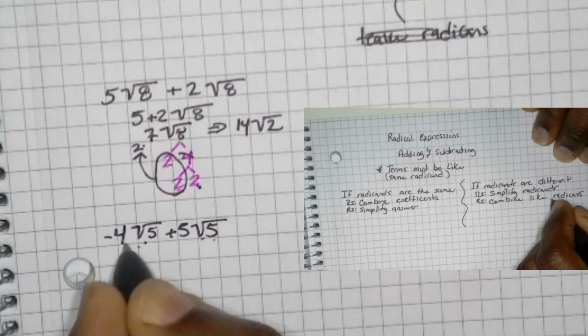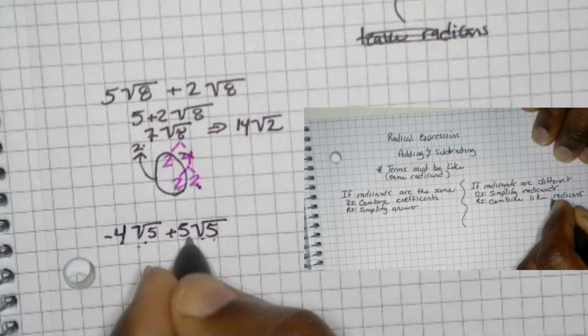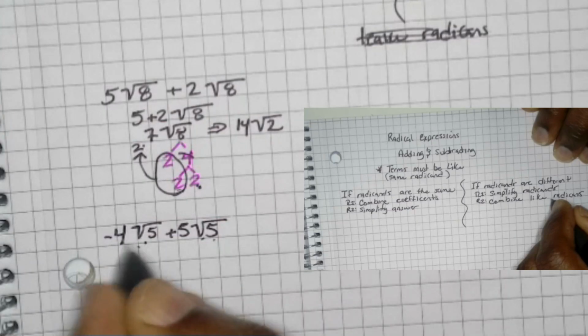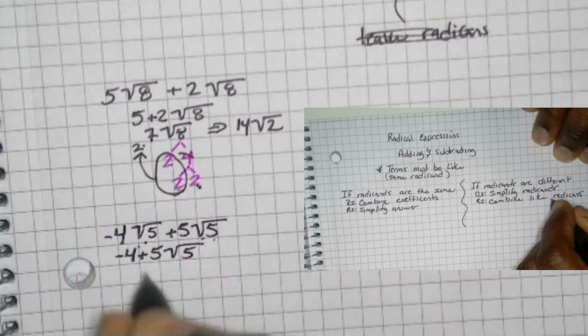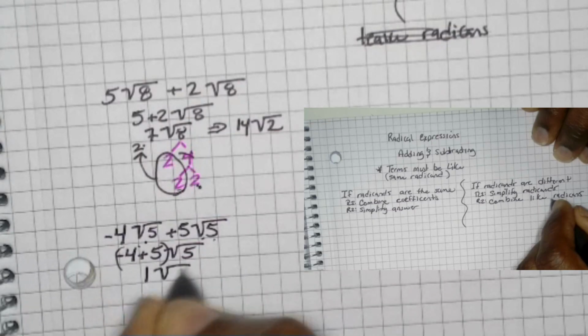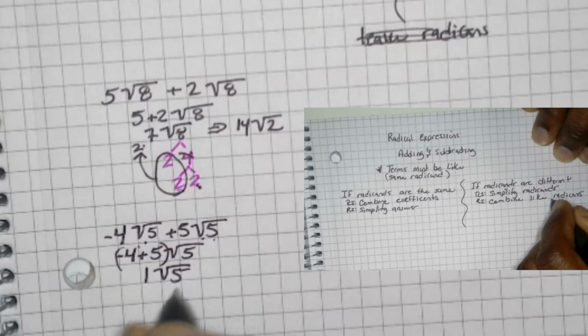So we just combine -4 and 5. We can't add them because one is negative, one is positive. So we get -4 plus 5 square root of 5, and both of them go together, right? We get a 1 square root of 5. 5 can't be factored, so we're good.